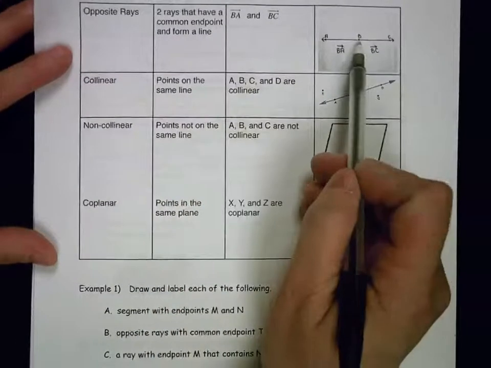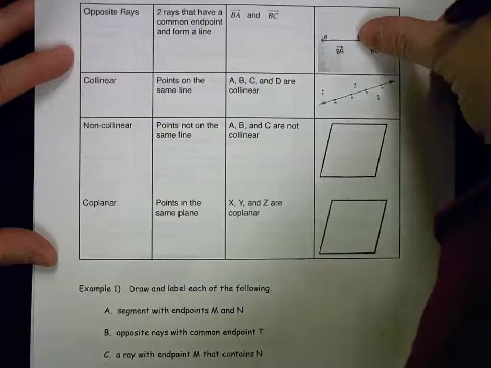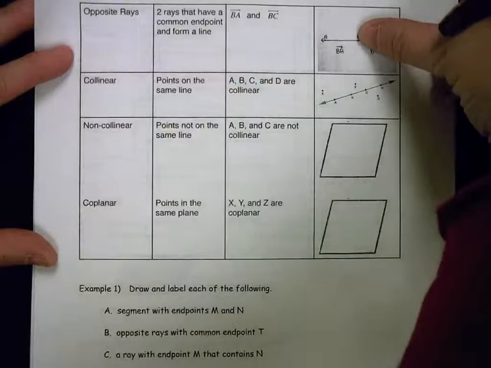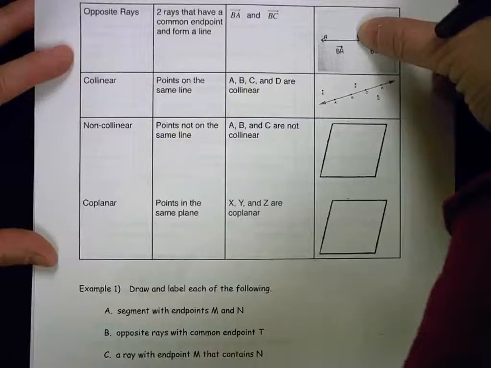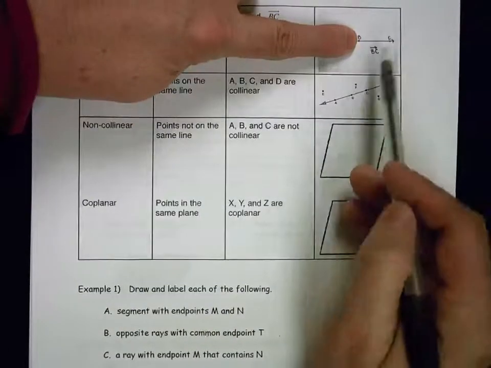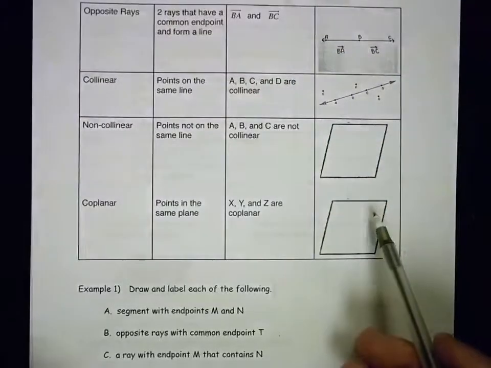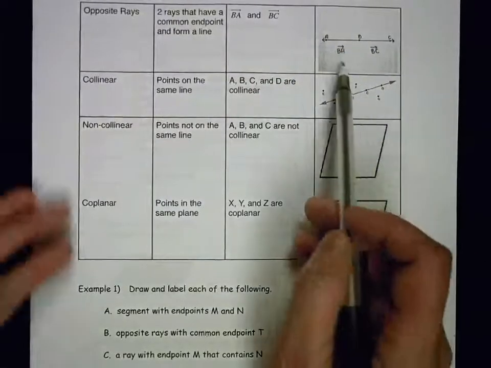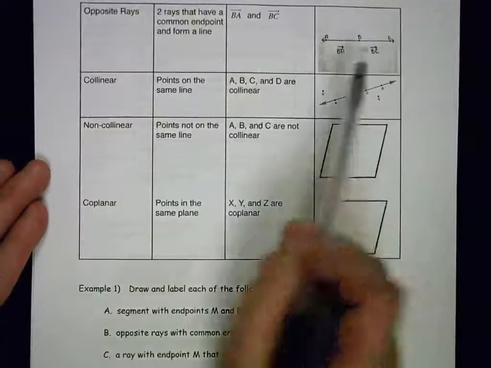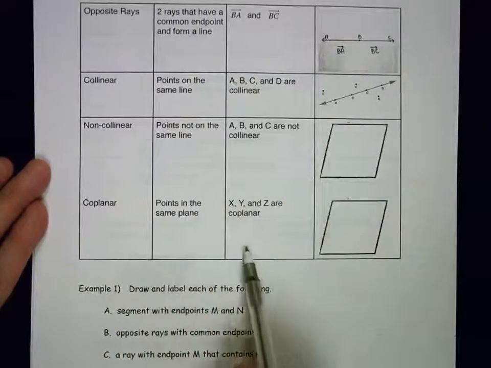You will notice right here in the middle is the endpoint, and if I cover up that part, you'll see the ray BA, and if I cover up this part, you will see the ray BC. And when you put them together, you get the line. So 2 rays that have a common endpoint and form a line.